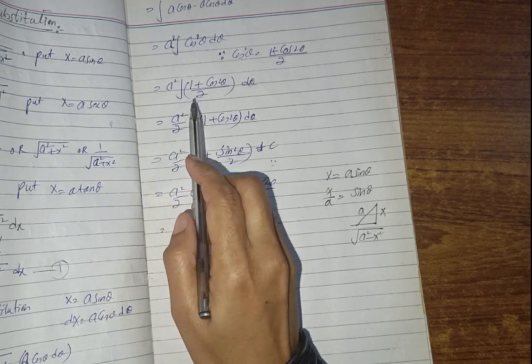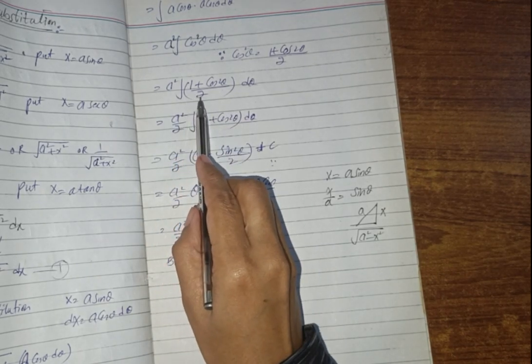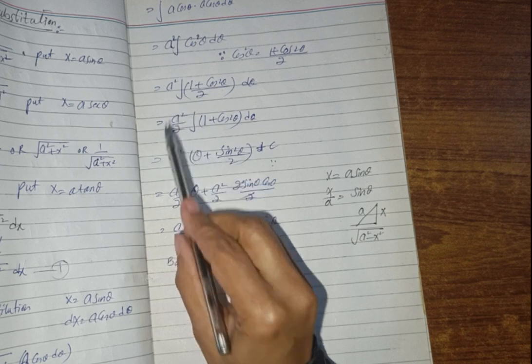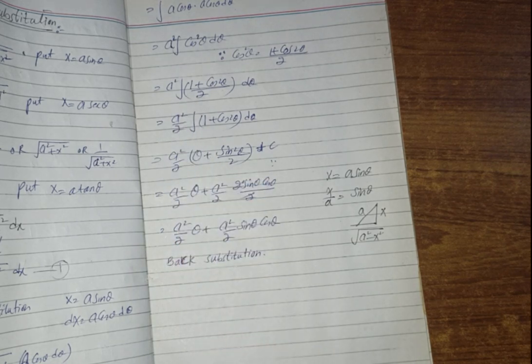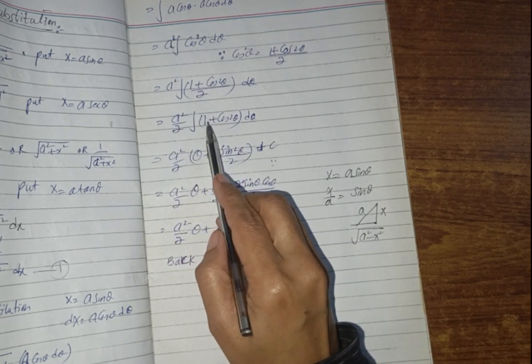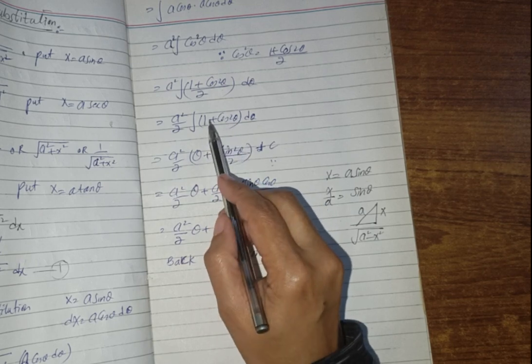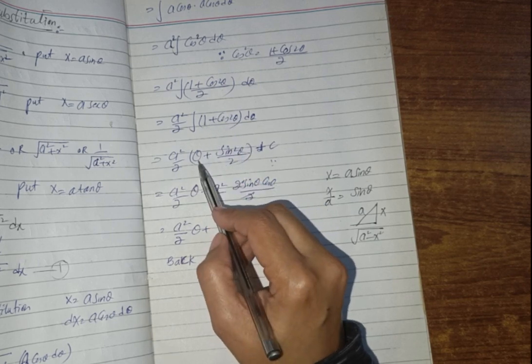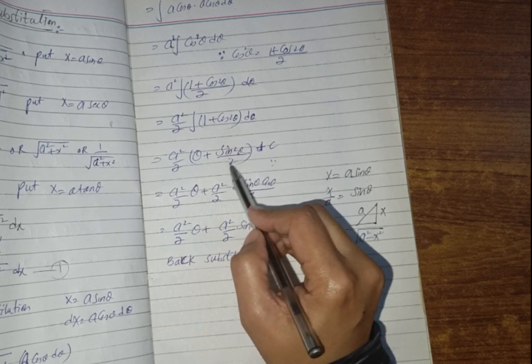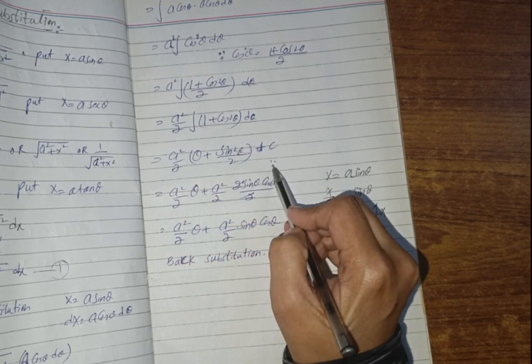As 2 is constant, we take 2 outside the integral and we have only two terms inside the integral, which are 1 plus cos 2 theta. After integrating, for 1 we have theta, and for cos 2 theta we have sin 2 theta upon 2, plus c.